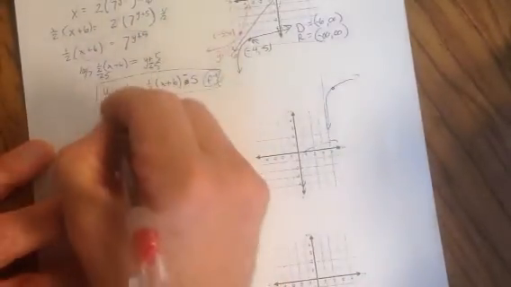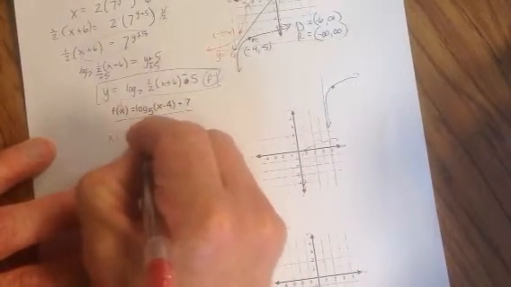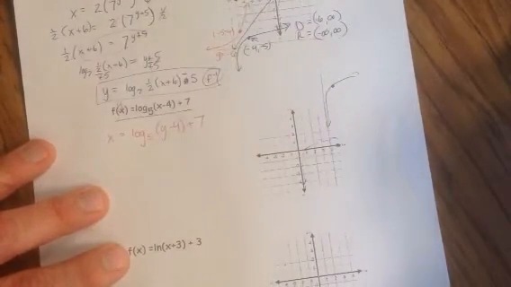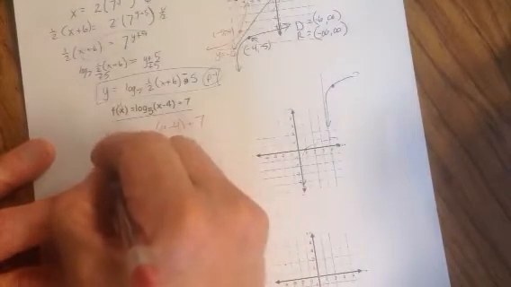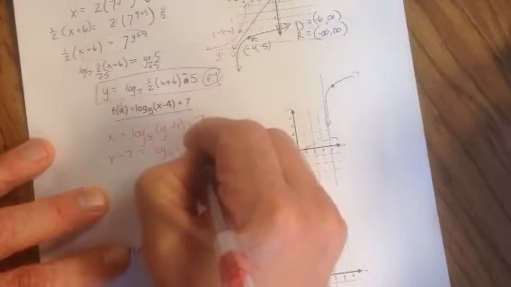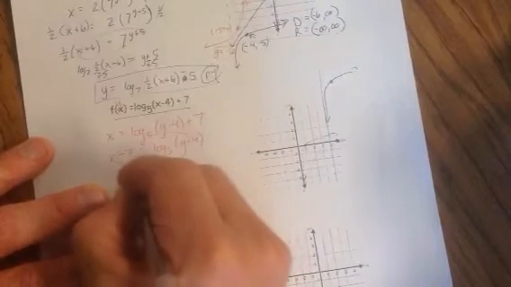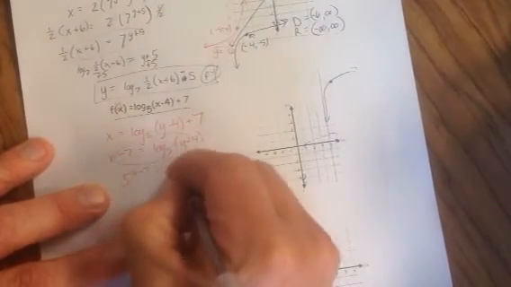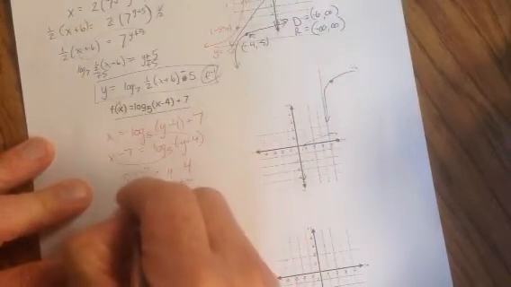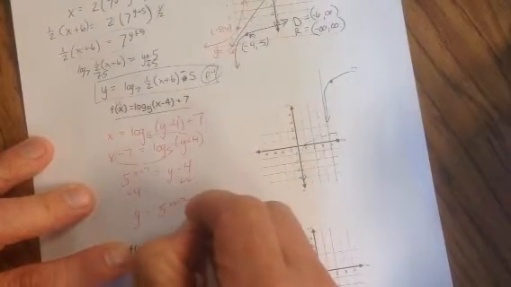Find the inverse. I'll switch the x and the y. This is the y. I'm going to switch the x and the y around. So I'll put x equals log base 5 of y minus 4 plus 7. And I'm going to find the inverse by moving the 7. Okay. Pigtail it. Add the 4. 5 to the x minus 7 plus 4.